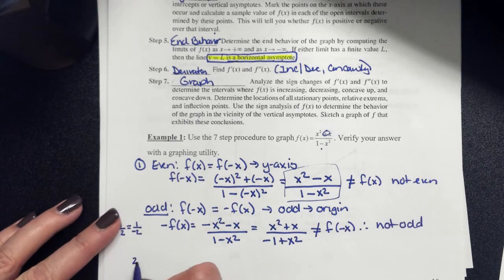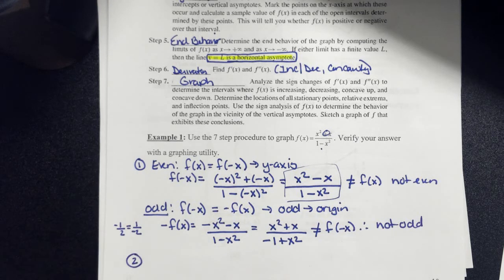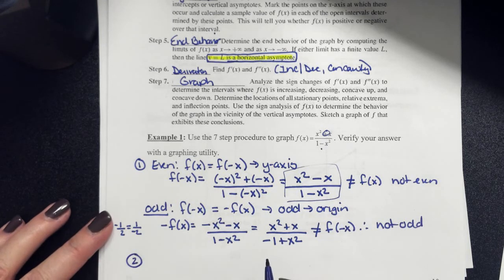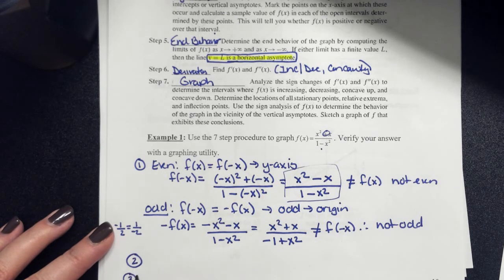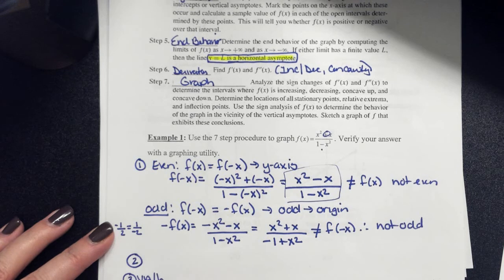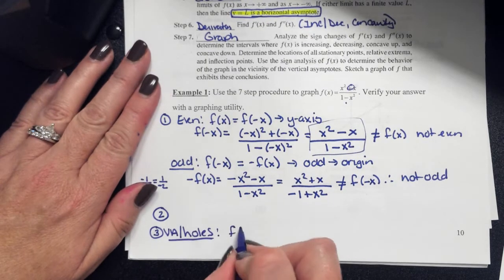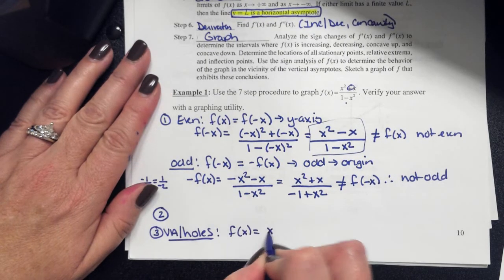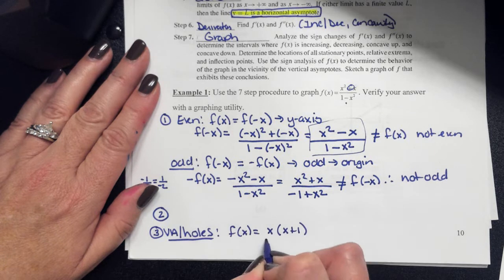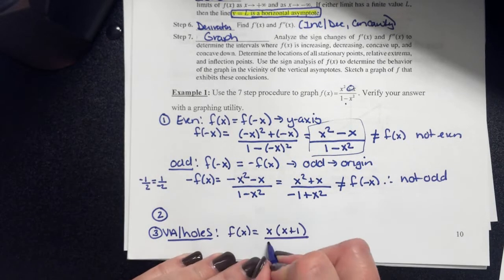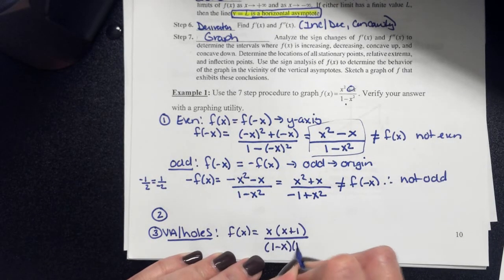So step number 2 is my intercepts. Now before I do my intercepts, I'm first going to factor, and I actually am going to check for my vertical asymptotes first and my holes. Again, it doesn't matter the order in which you do these things. So first of all, when I factor, I can factor an x out of the numerator. And I have 1 minus x times 1 plus x.